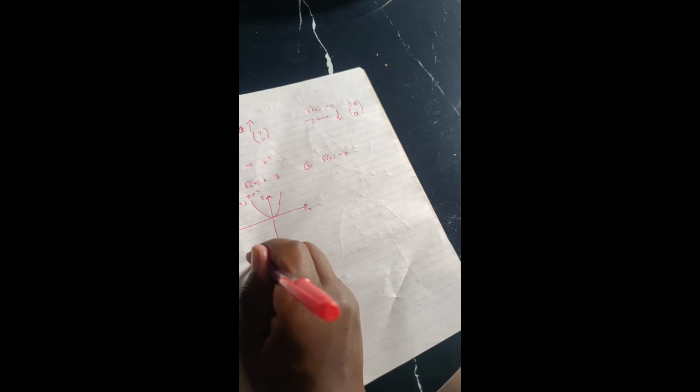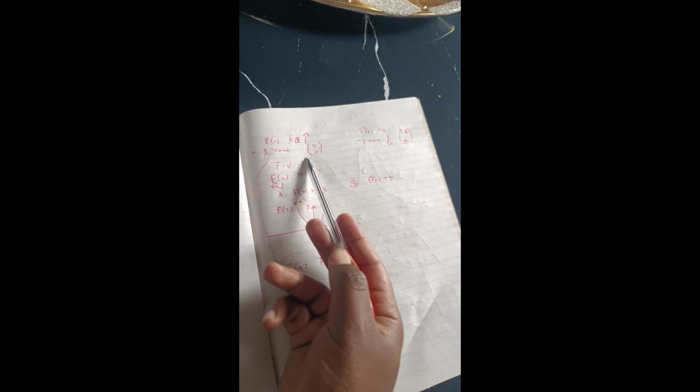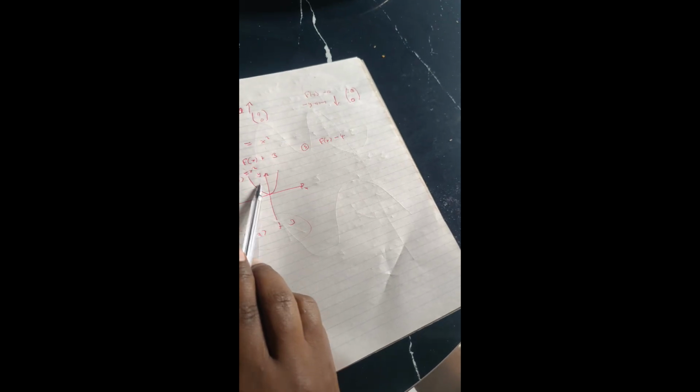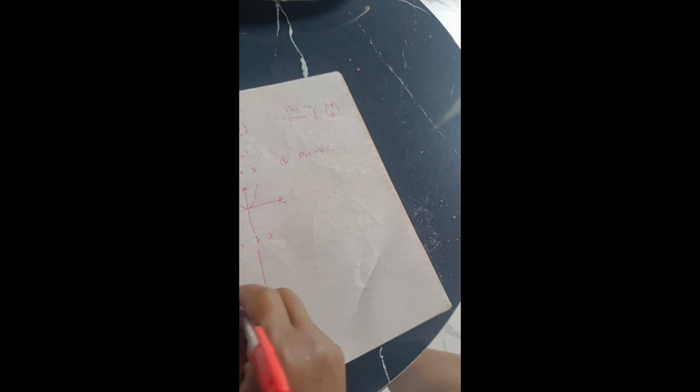We want to draw f of x plus 3. Here we are applying the translation vector. Because it's positive, we are moving upwards with a units. In this case, we're moving upwards with 3 units, so from 0, 1, 2, 3. The sketch will be something like this. So here it's 3.